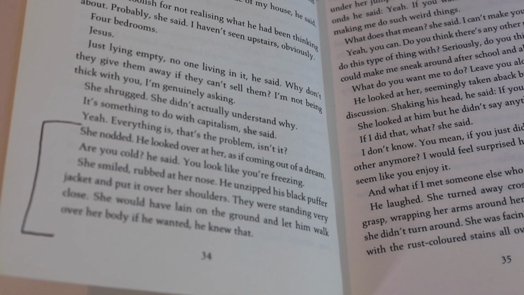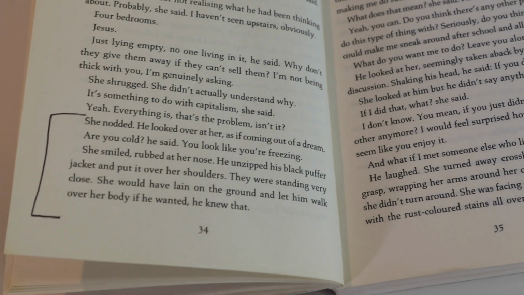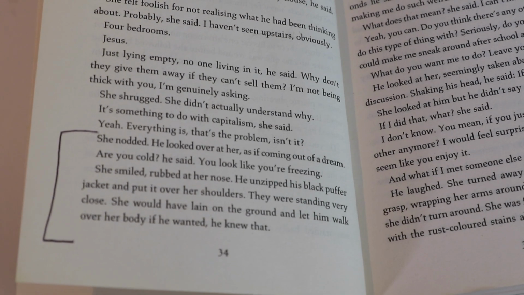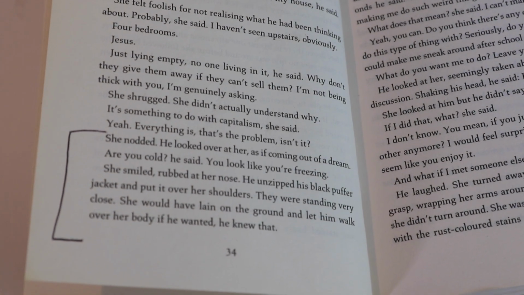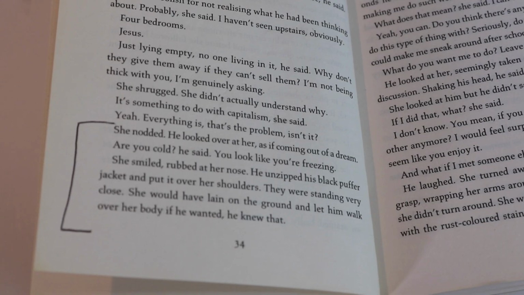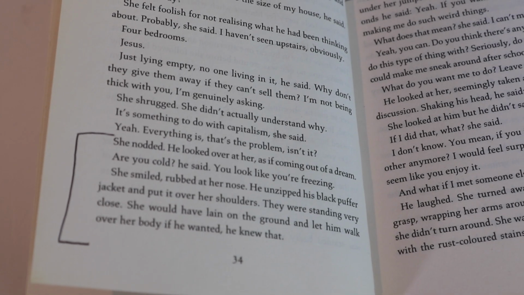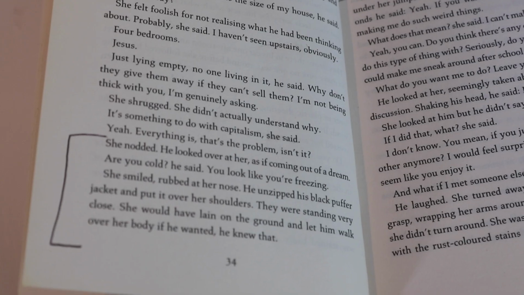So here we see that Connell has actually done something. He's offered his jacket to keep her warm, and this has moved the relationship closer because he's actually made a physical action that is moving things closer and expressing how he feels.